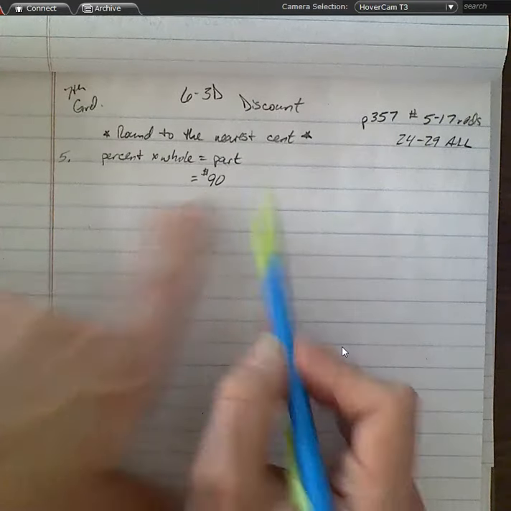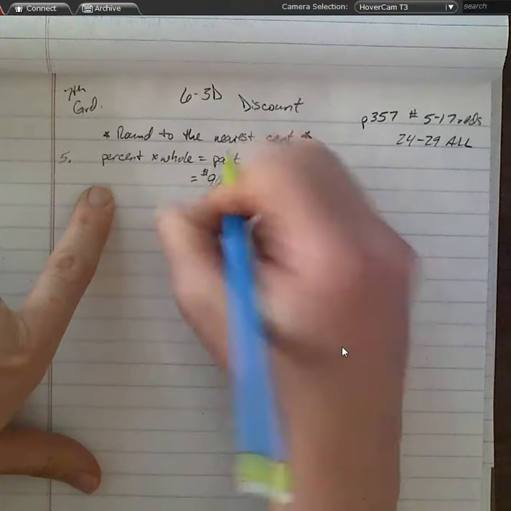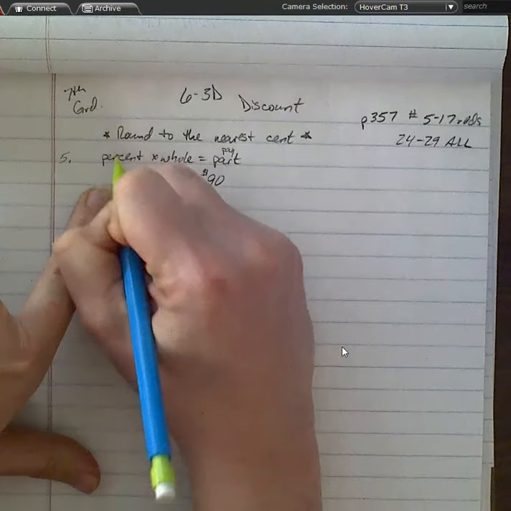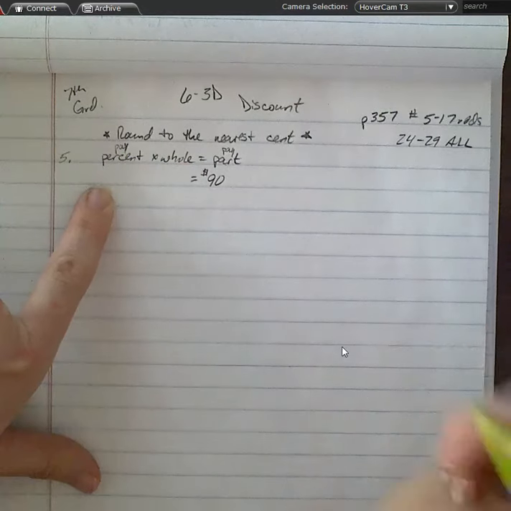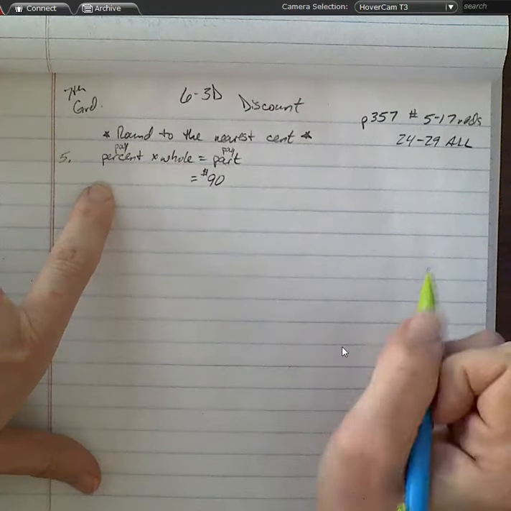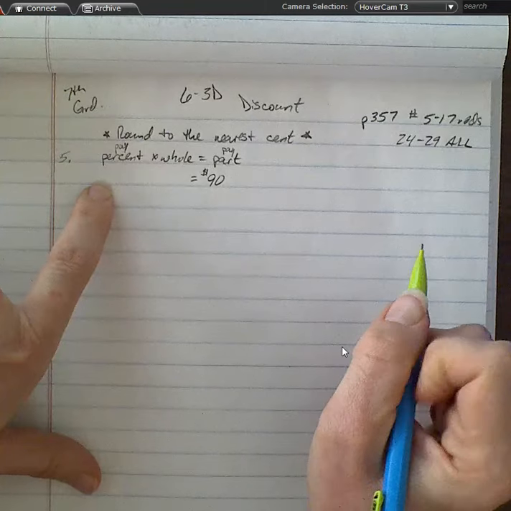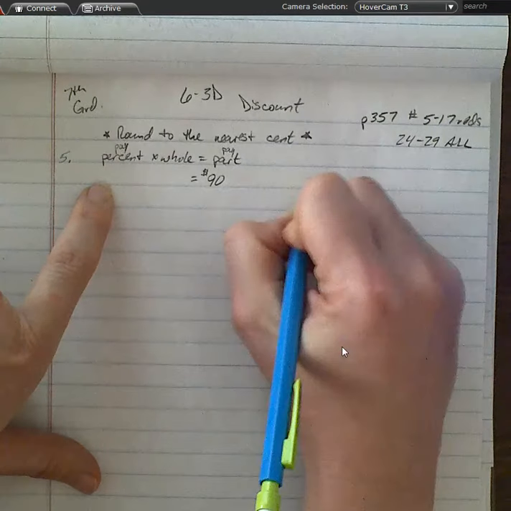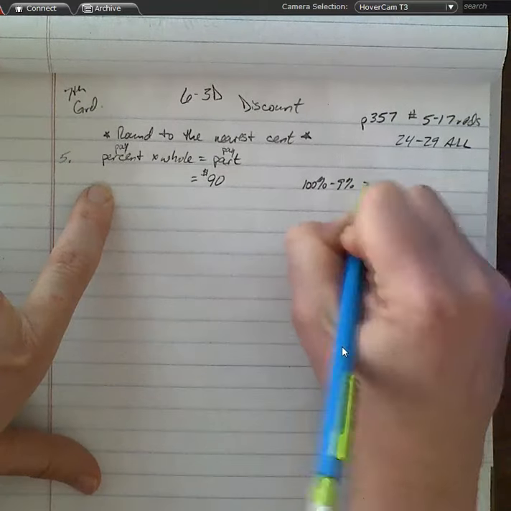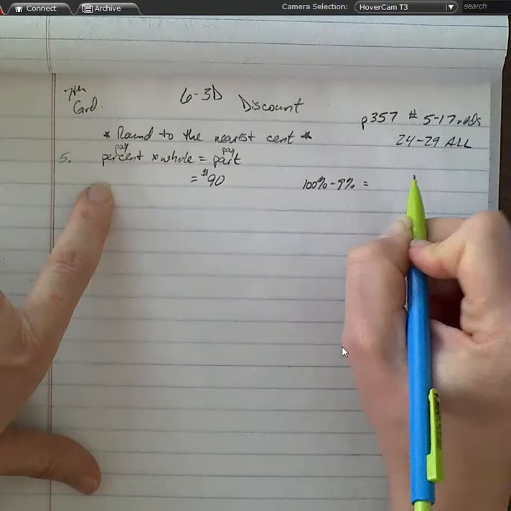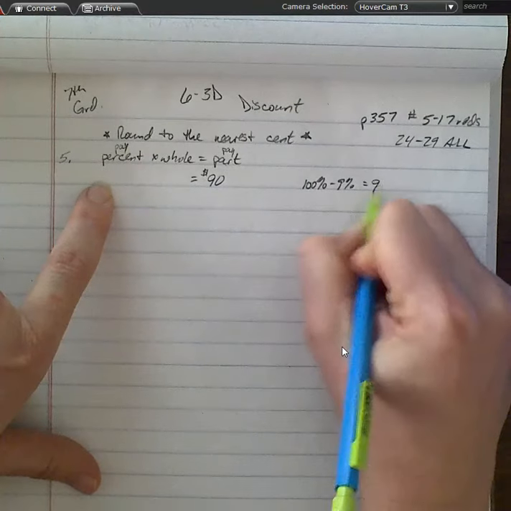Remember, it's the part that we pay, so we need to have the percent that we pay. It says the price represents a 9% discount. So, Zach, what are you going to do? Good work. If we had to pay 100%, but now we are taking a 9% discount, what percent do we have to pay? 91%.